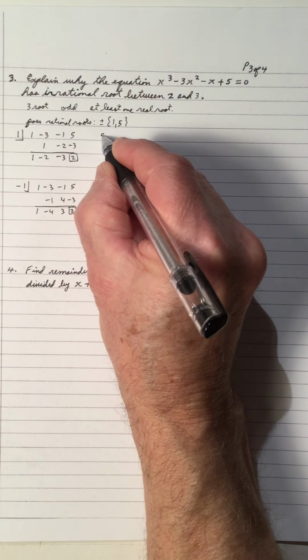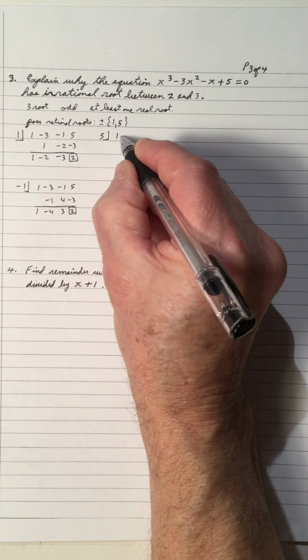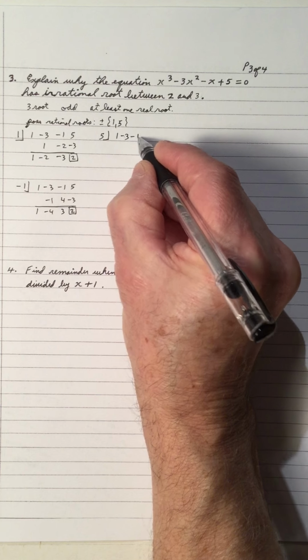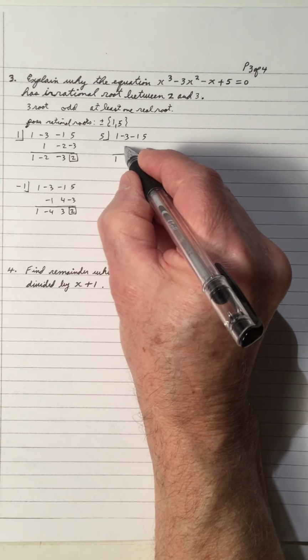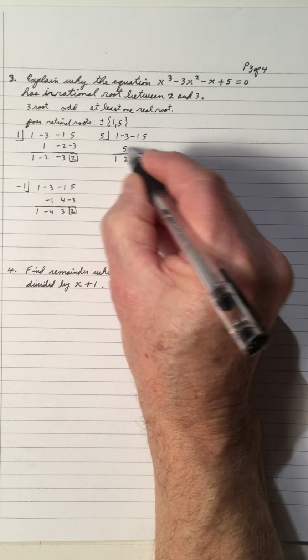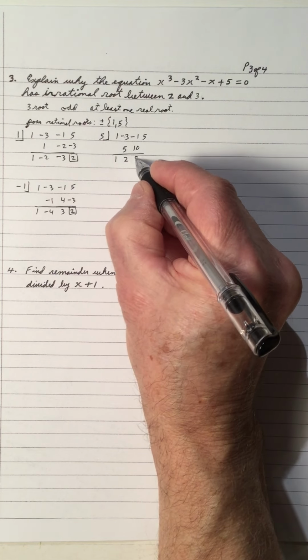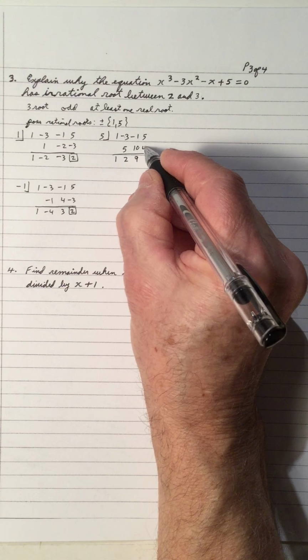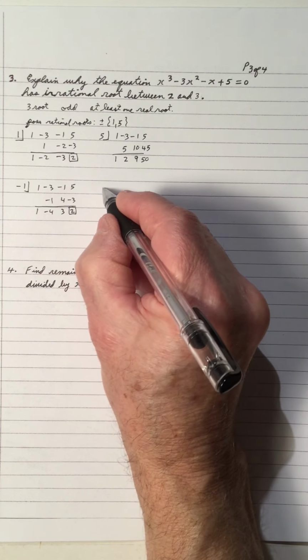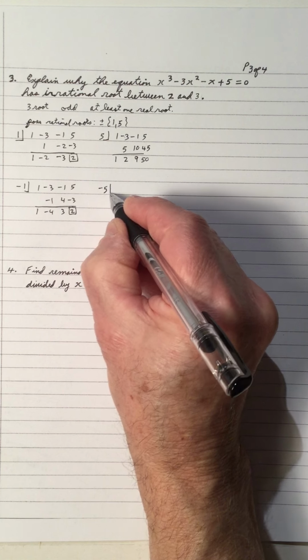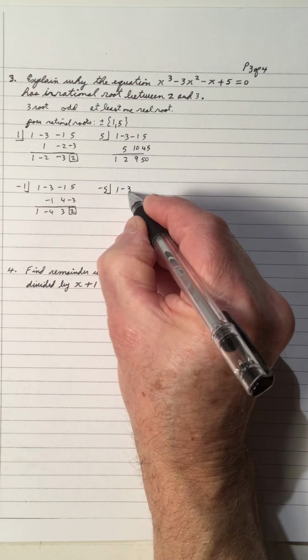Let's check the 5. So we got 1, negative 3, negative 1, 5. Bring down your 1, multiply, 5, add to get 2, multiply, 10, add to get 9, multiply, you get 45, add, you get 50. Nope, remainder is 50. Now I'm going to do negative 5. So I'm checking each one.